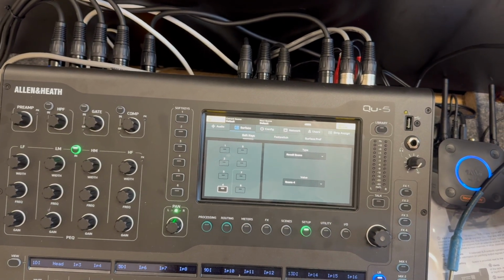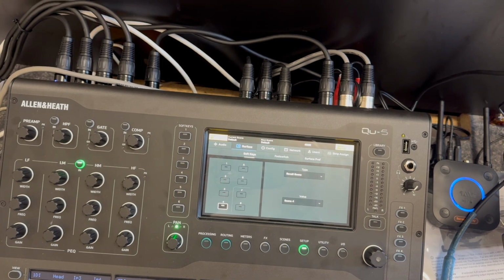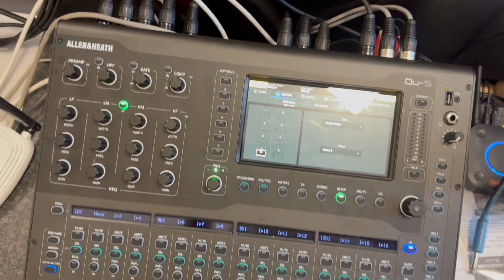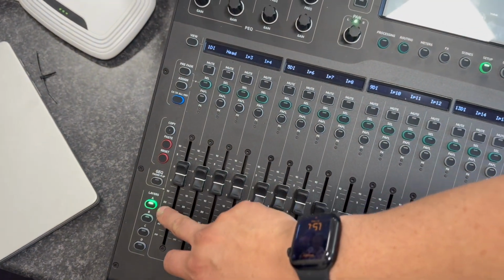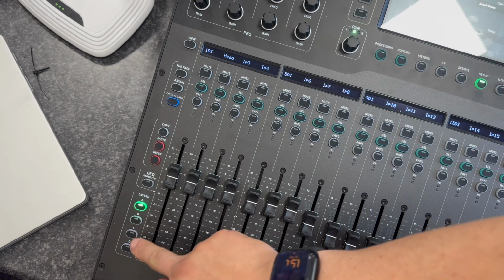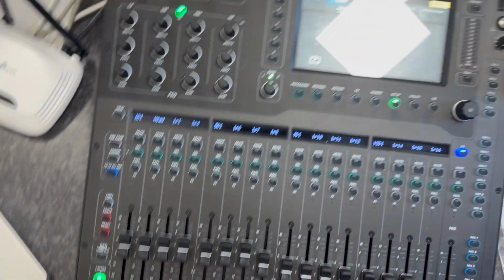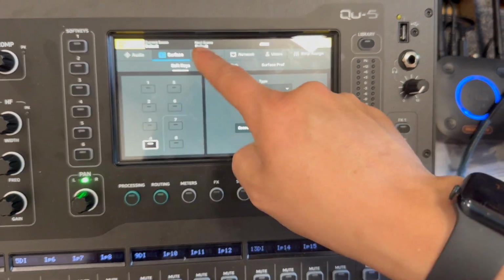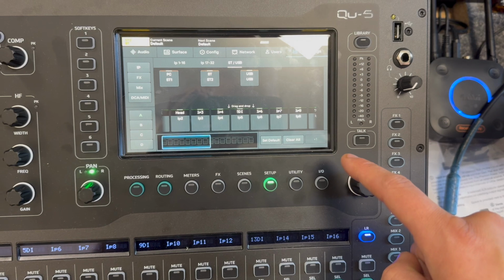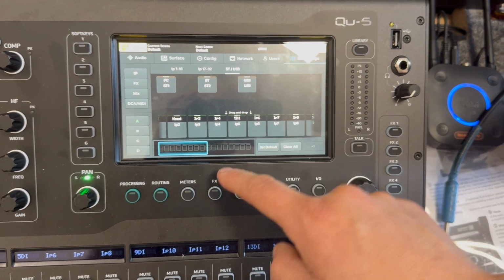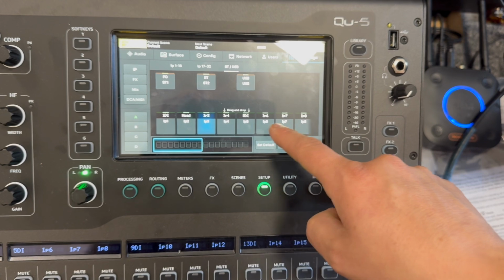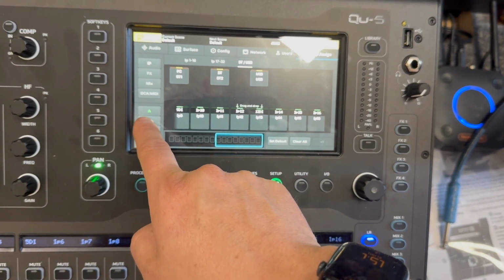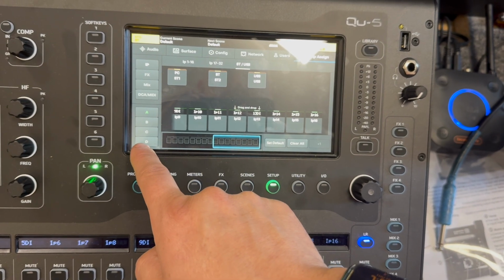By default, it's 1 to 32 on each individual layer. So you've got 16 and 32, and then your stereo inputs and then your outputs. But we can change where that sits by going to setup, strip, assign, and then here it's listed what channels we've got on each one. So we've got layer A, layer B, layer C, D.